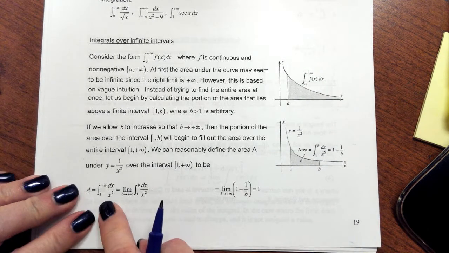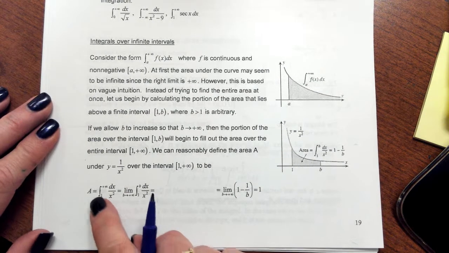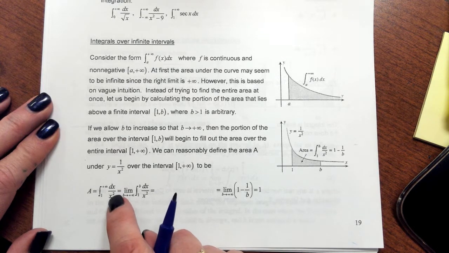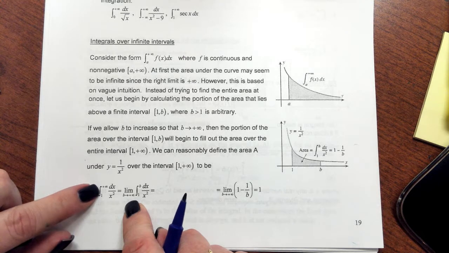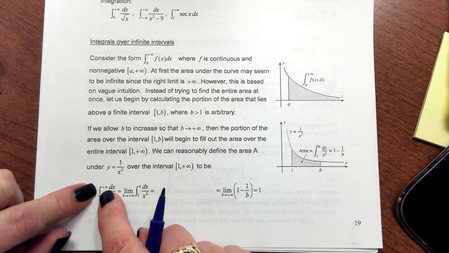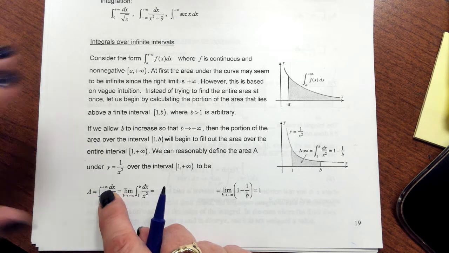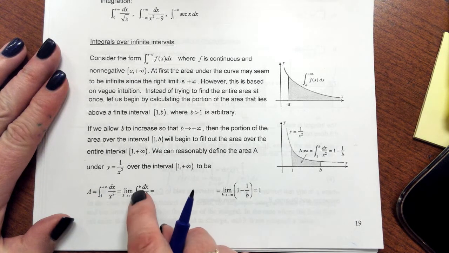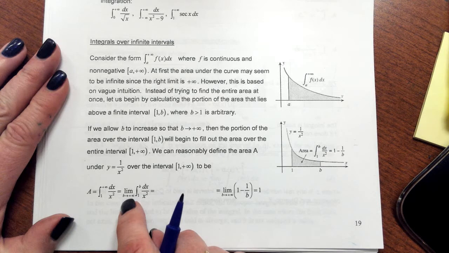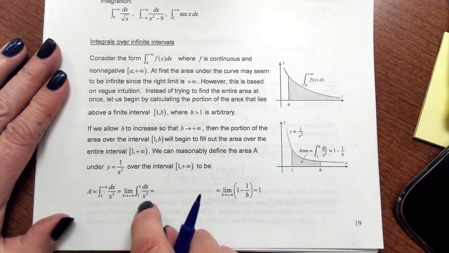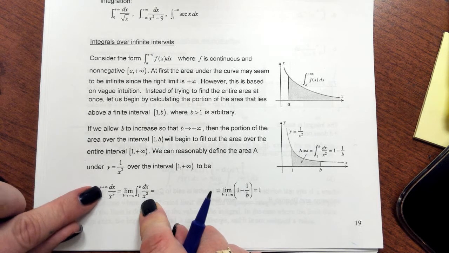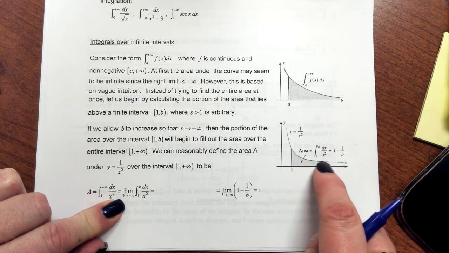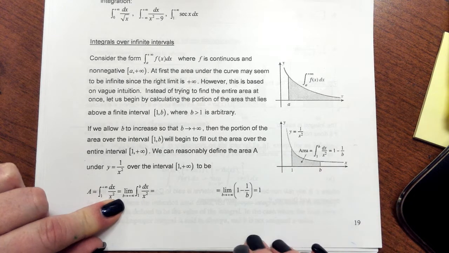For example, if you take a look at the area under the curve from 1 to infinity of 1 over x squared dx, you're going to rewrite your integral as a limit. I'm going to call my upper bound b, and I'm going to find the limit as b goes to infinity of the integral from 1 to b of dx over x squared. So when you have bounds at positive or negative infinity, we rewrite it this way. We're going to find the limit as b approaches infinity, if it exists.